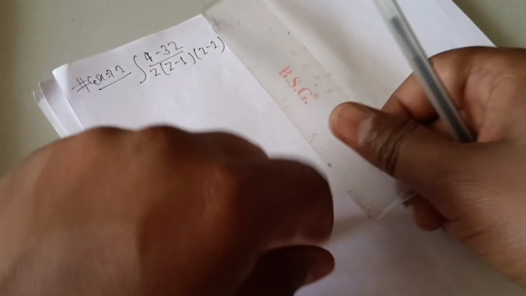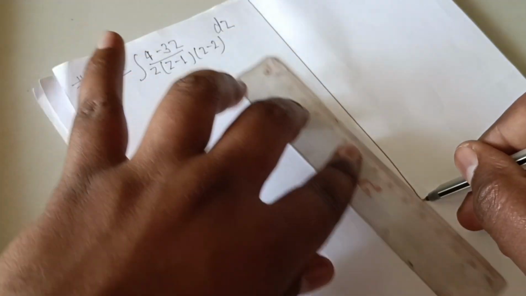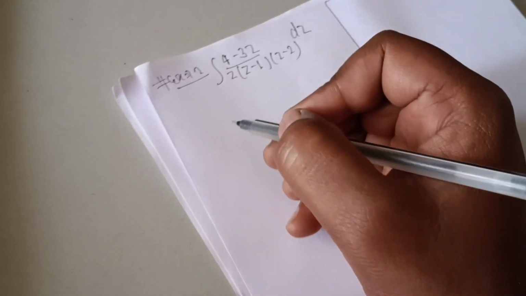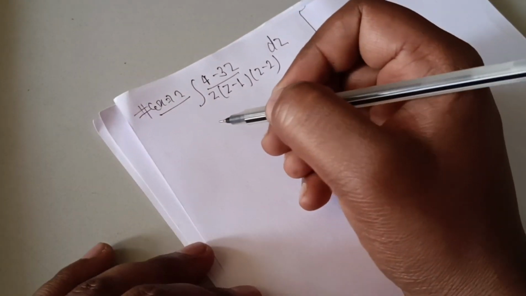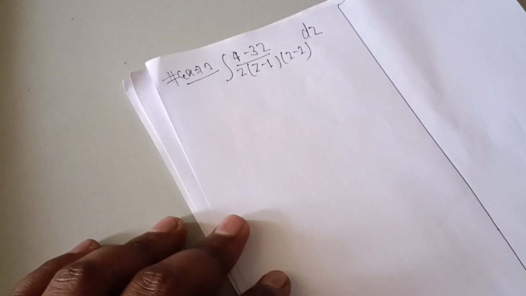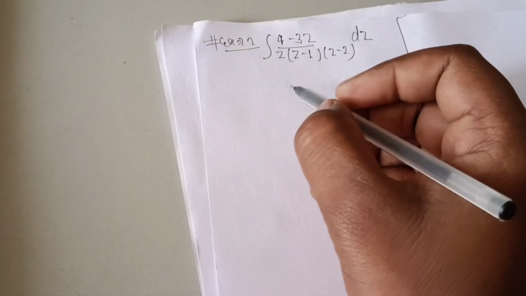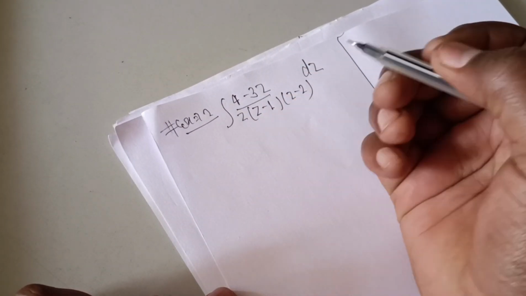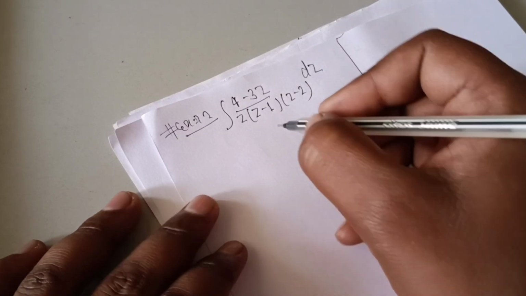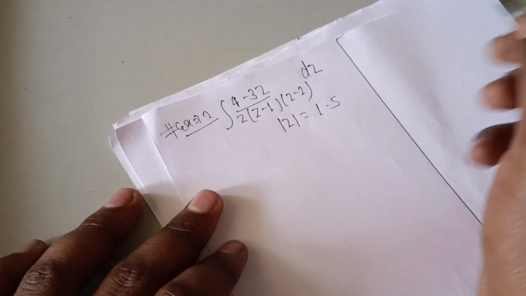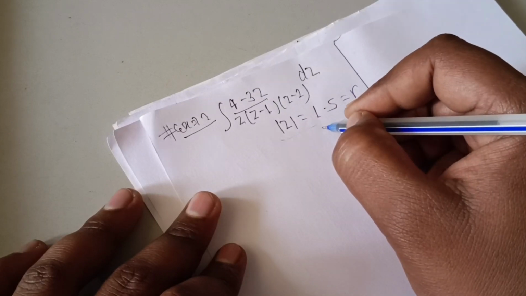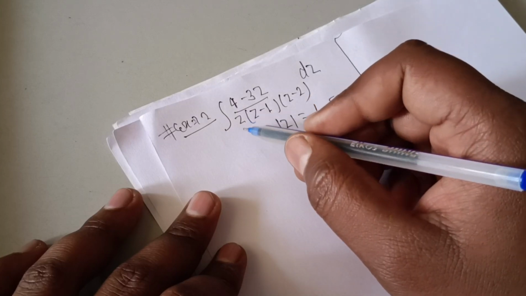So z will be there. Let me draw a line. I hope it will be visible. And one more thing here, mod of z is equal to 1.5. It is given. So here, mod of z means it is equal to r, the radius is 1.5. The circle is centered at z0, and z equal to 1 is a point.